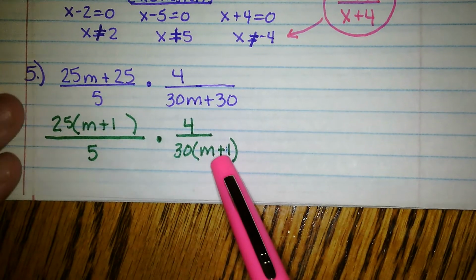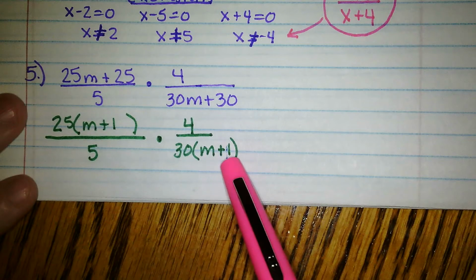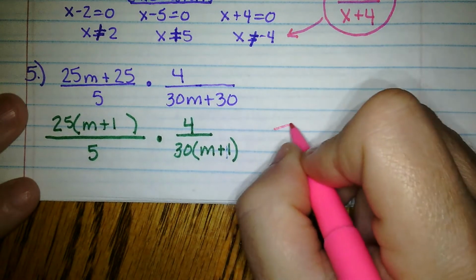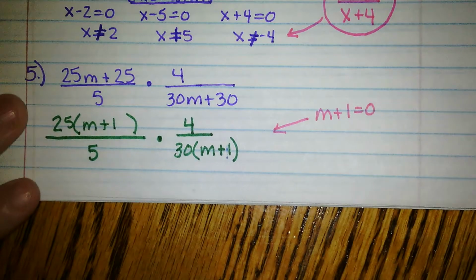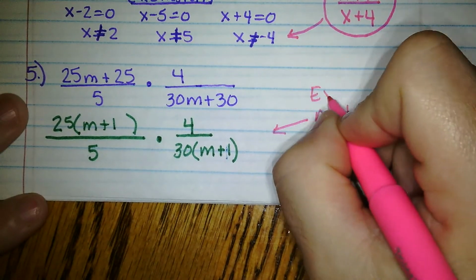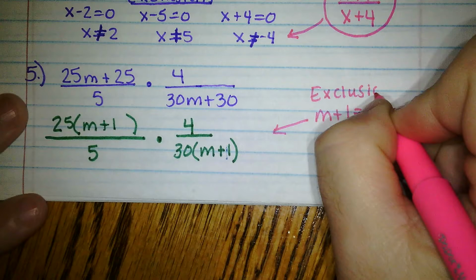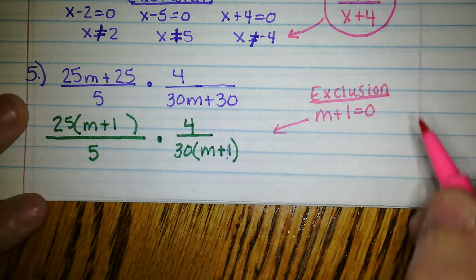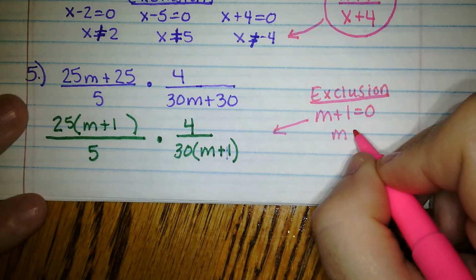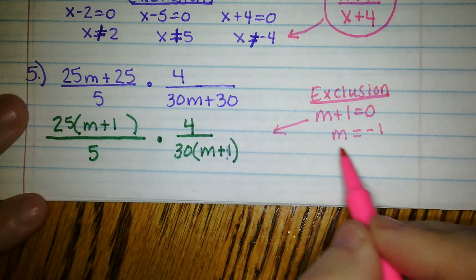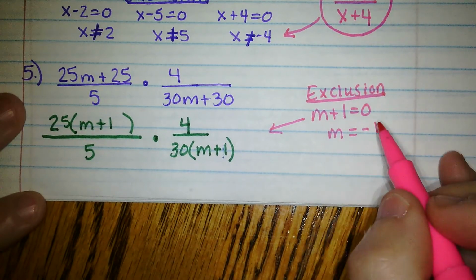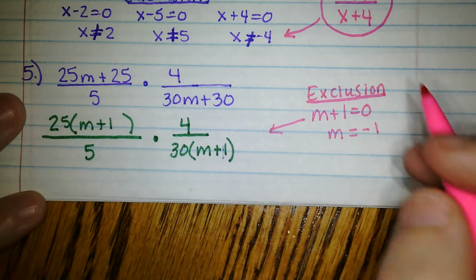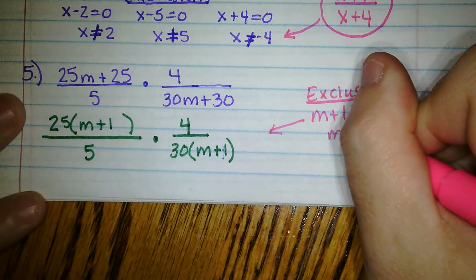So if you take this part and you do m plus 1 equals 0, you can find your exclusion. So that means that m can't be negative 1. I know it says that m equals negative 1, but it's called an exclusion because we cannot have negative 1 here.